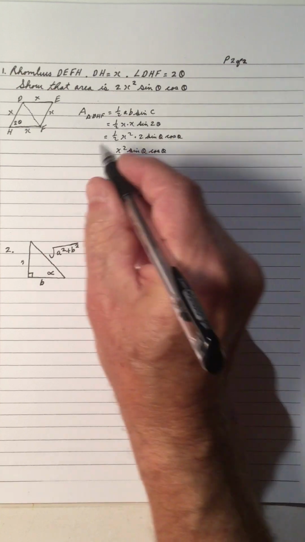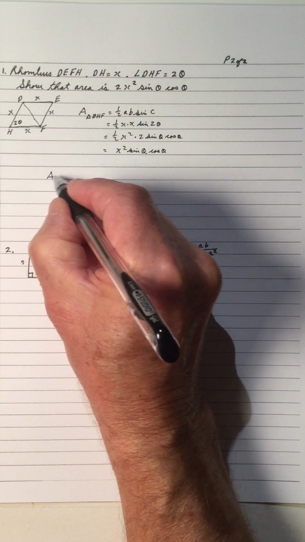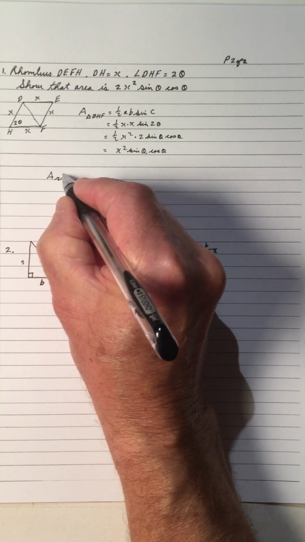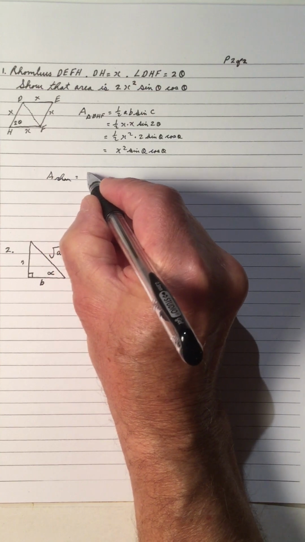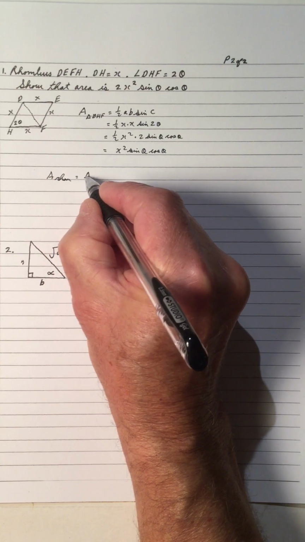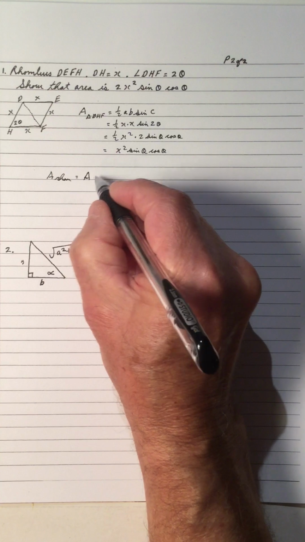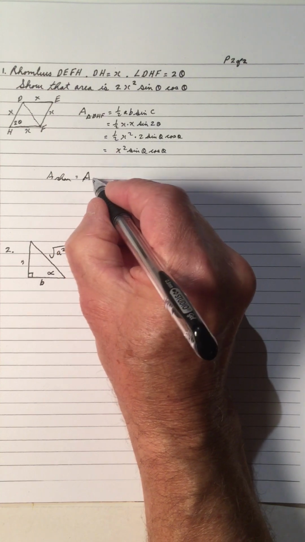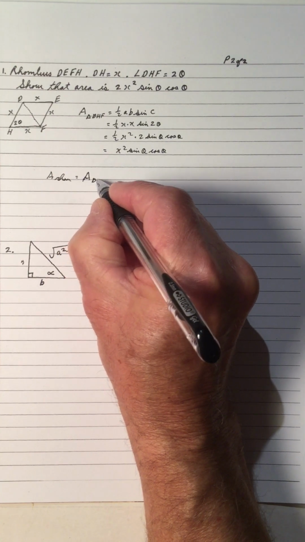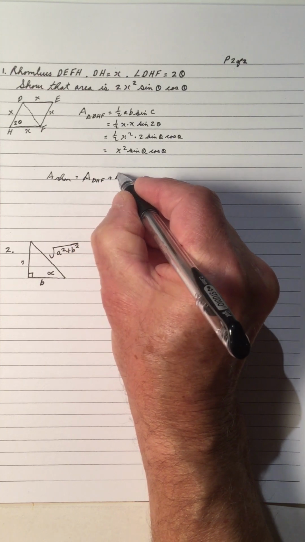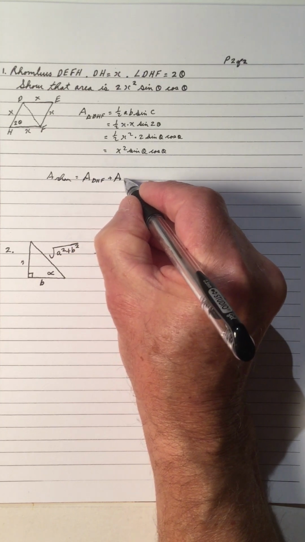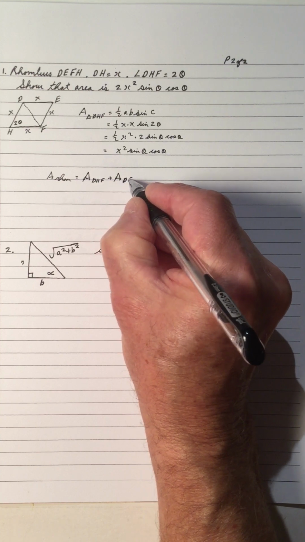So that's one triangle. But the area of the rhombus, I'm going to call it RHOM, is the area of the triangle DHF plus the area of DEF.